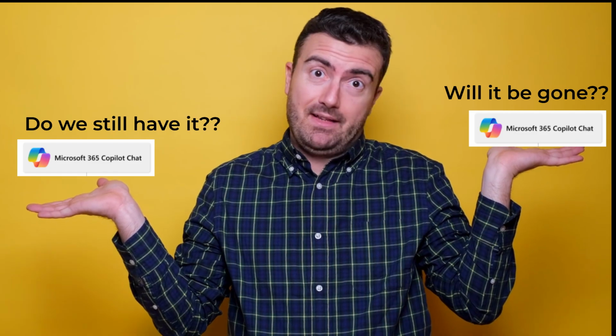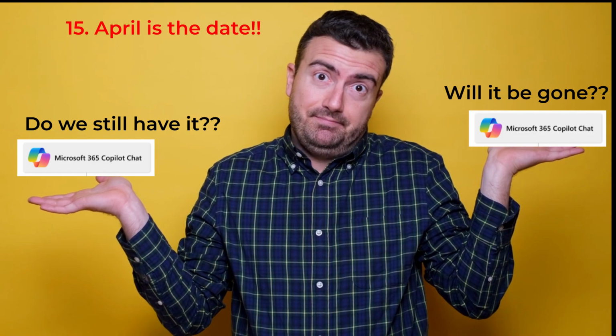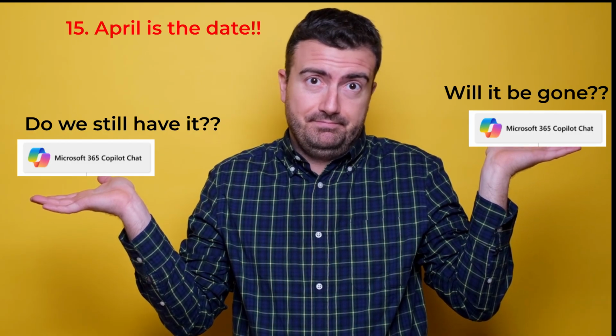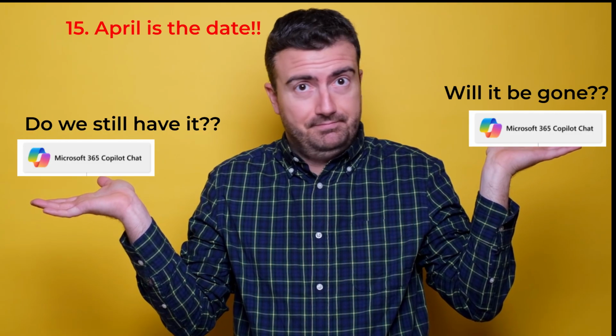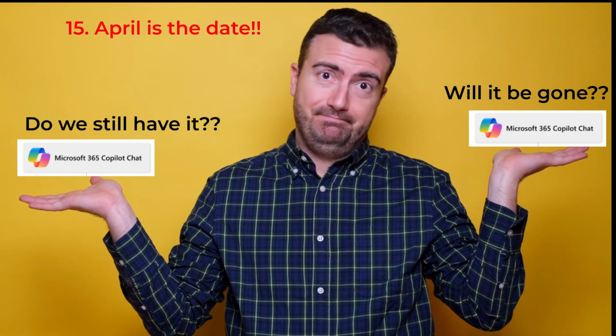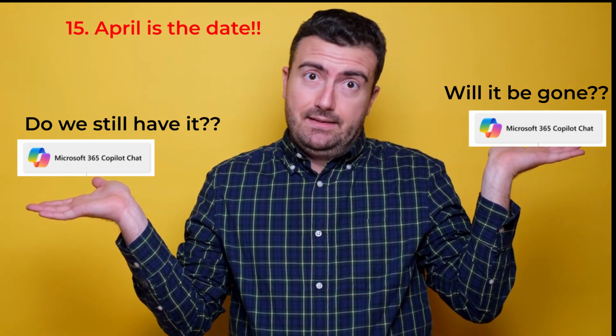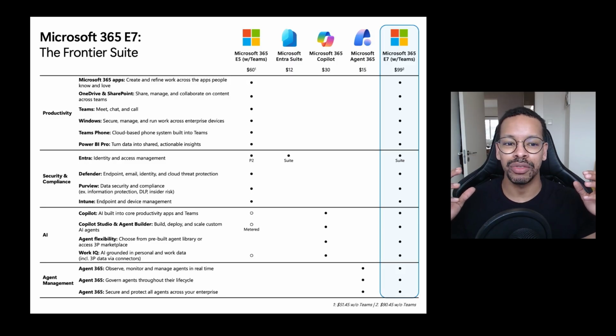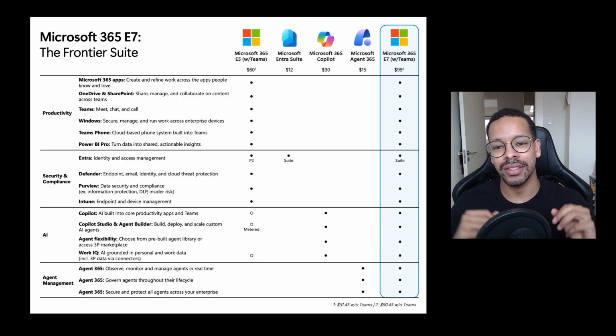And this one, 15th of April, let's wait and see. But if you're an organization which is rolling out Copilot and you are doing the adoption with Copilot Chat and Copilot M365, I really recommend getting ready for both scenarios, if Microsoft remove this or if they decide to let it be. And one thing that was rumors some months ago and now is reality is the E7 license.